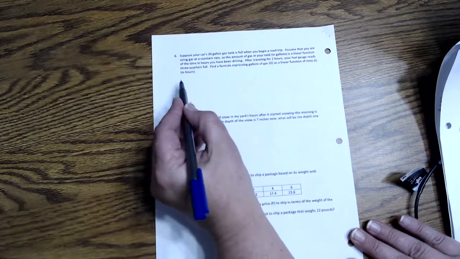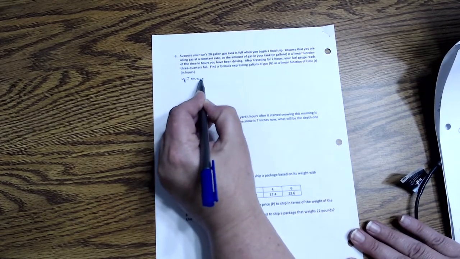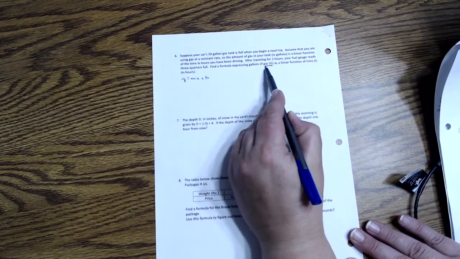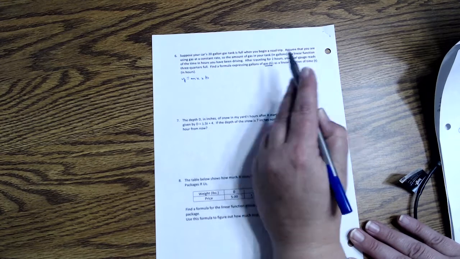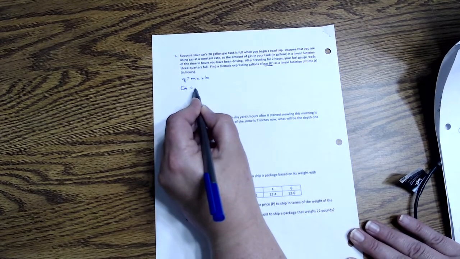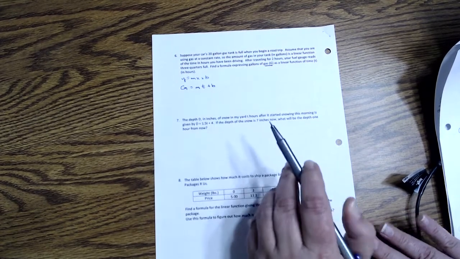Okay, so we know linear, we know it's going to be y equals mx plus b. We need a formula expressing g as a linear function of t. So whatever comes first, g as a linear function of t. Okay, so what does that mean?